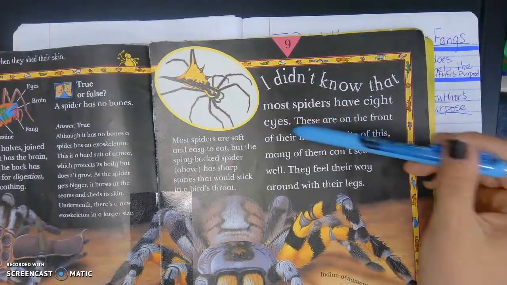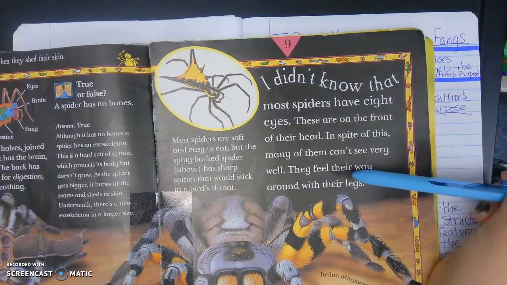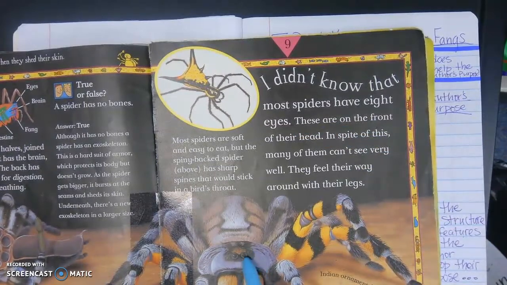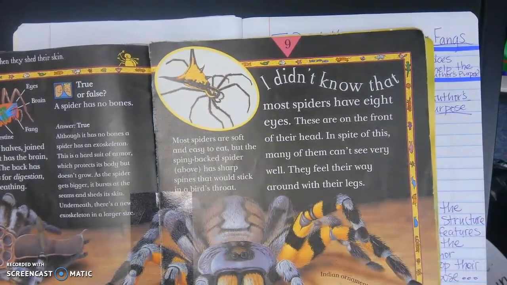I didn't know that most spiders have eight eyes. These are on the front of their head. In spite of this, many of them can't see very well. They feel their way around with their legs. Let's count them. 1, 2, 3, 4, 5, 6. Ooh, and there's one back here. 7, 8. 8 eyes there.